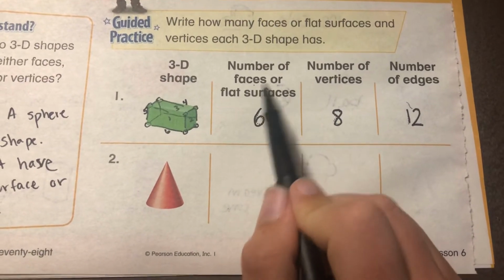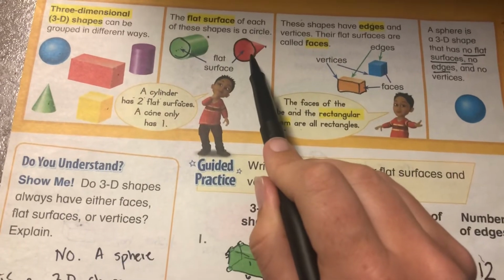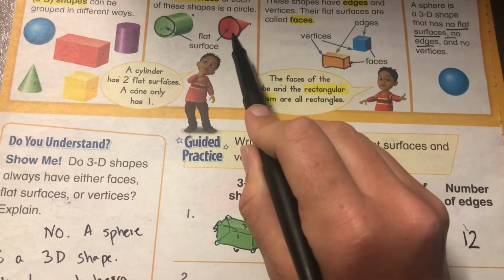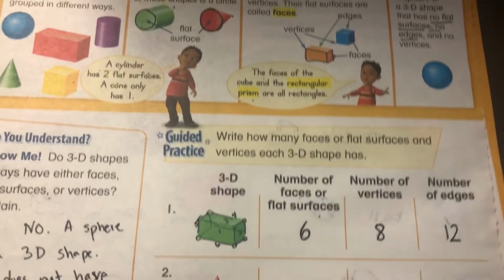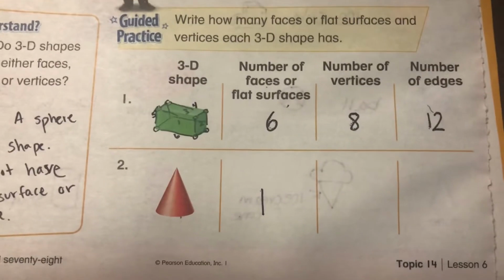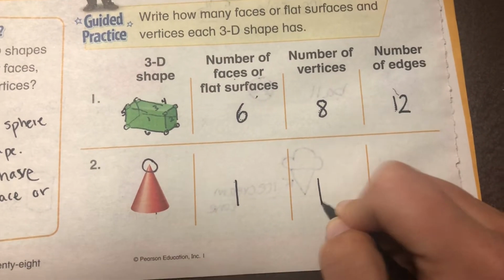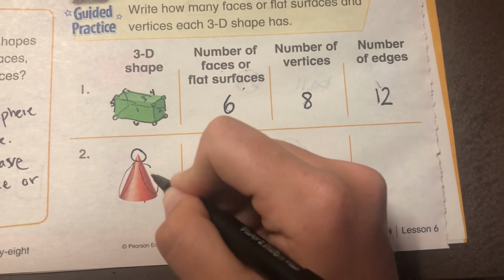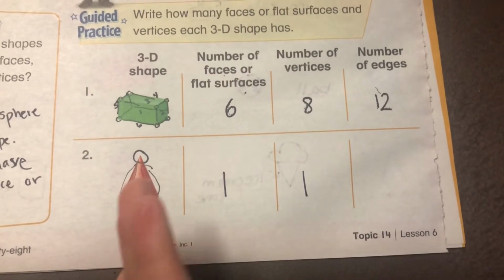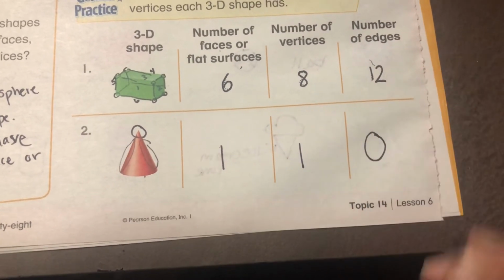Number of faces or flat surfaces. Well, let's take a look at the cone. We have it up here as well. How many flat surfaces does it have? It only has 1 flat surface. How many vertices? 1. And how many edges? Take a look. These are not really edges, because if you were to place a cone on its side, it would roll around. So it has no edges.